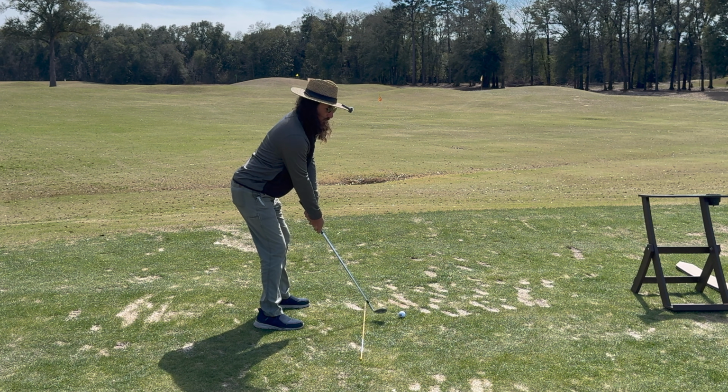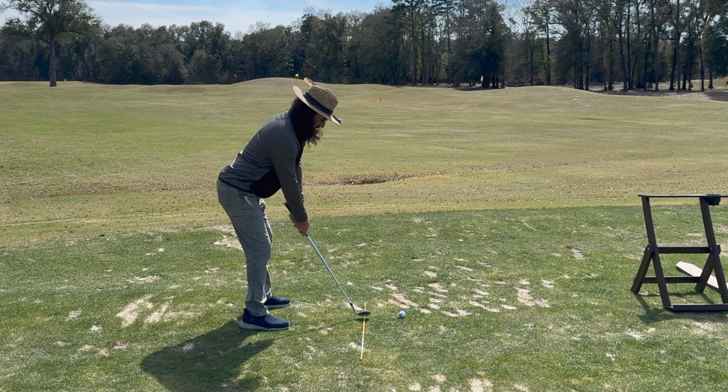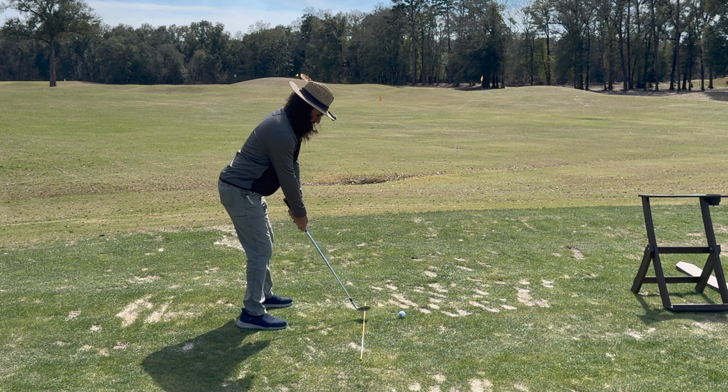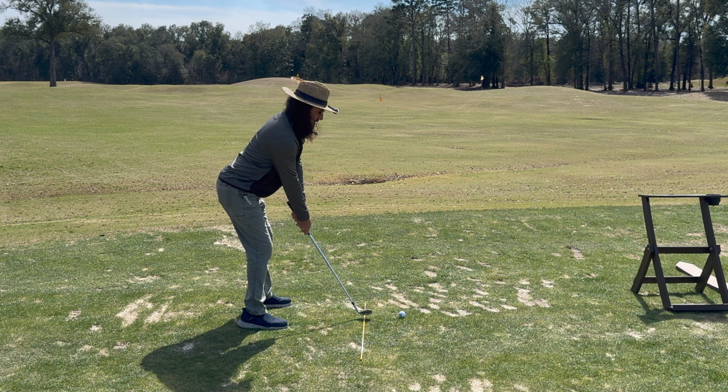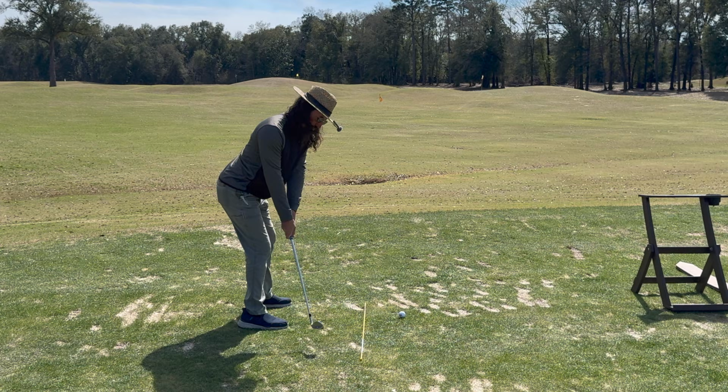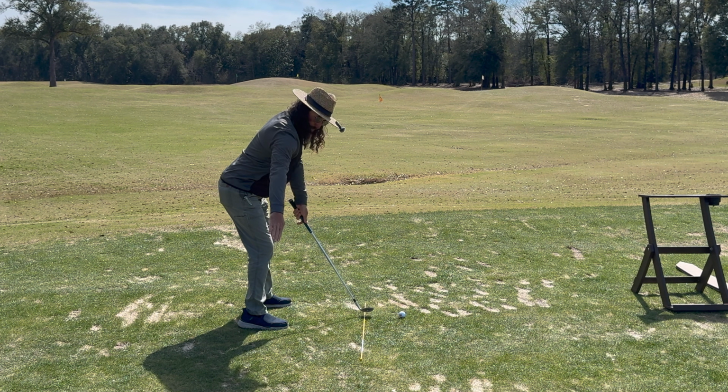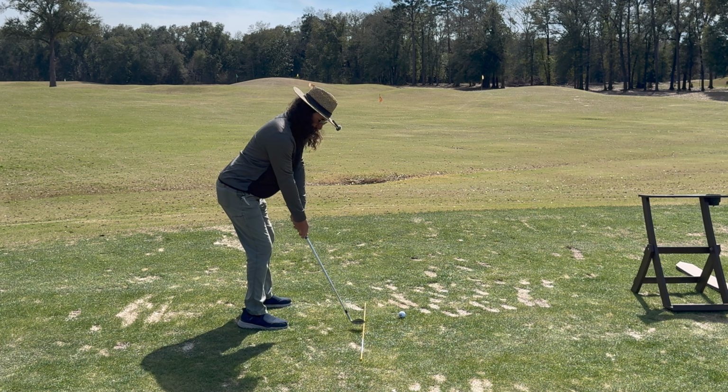If I were to just rotate back, and let's pretend that I'm going to line up right on top of the alignment stick, if I were to take the club back from here with just a rotation, kind of like a putt, you can see that the club goes almost straight inside. As I rotate my body backwards, the club goes back this way, almost immediately.